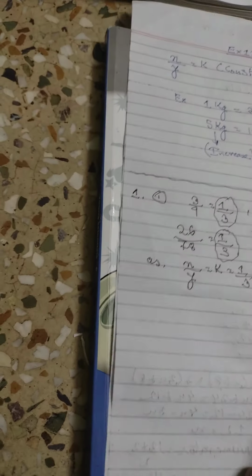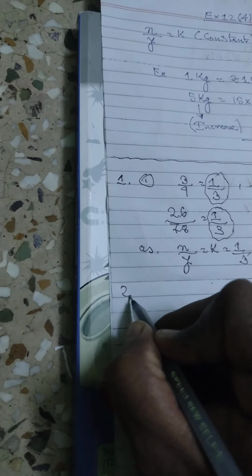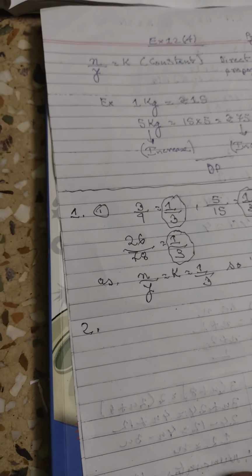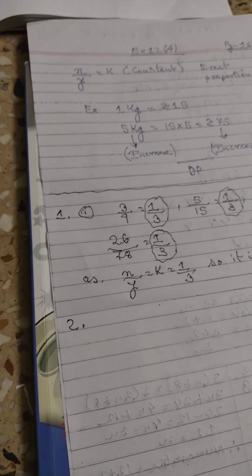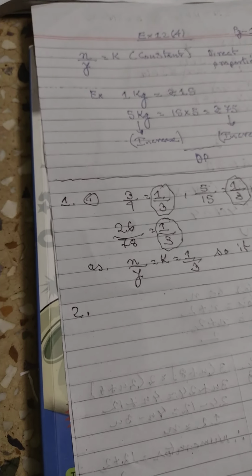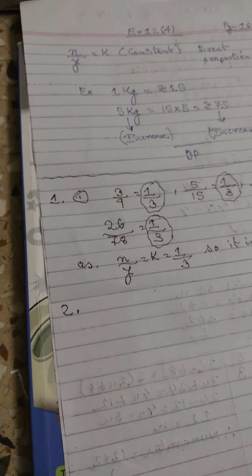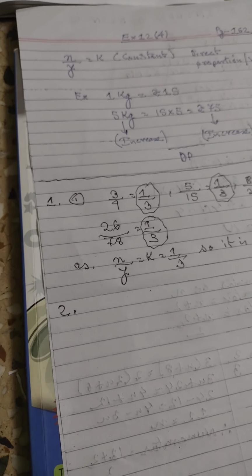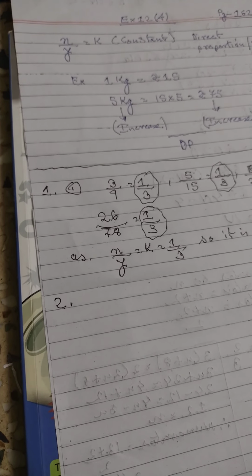Now we move to question number 2. See here, a box is given. In the box the values of x and y are given, as well as some unknown values of x and y. We have to find these.